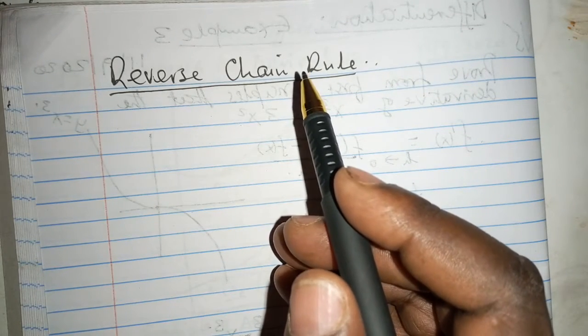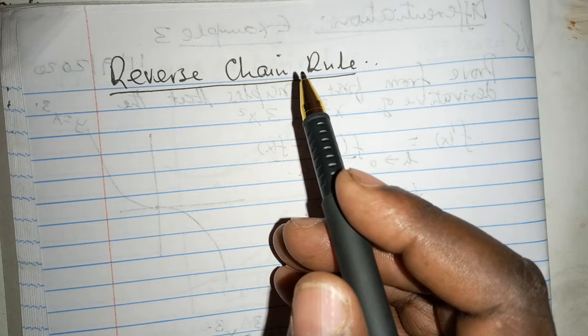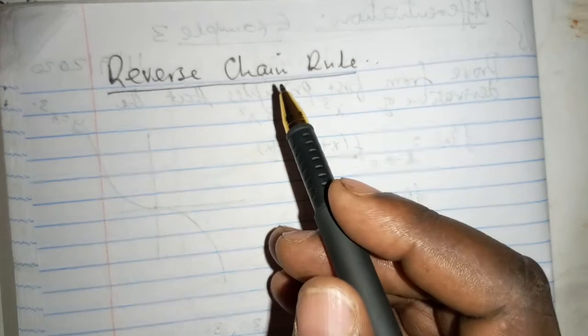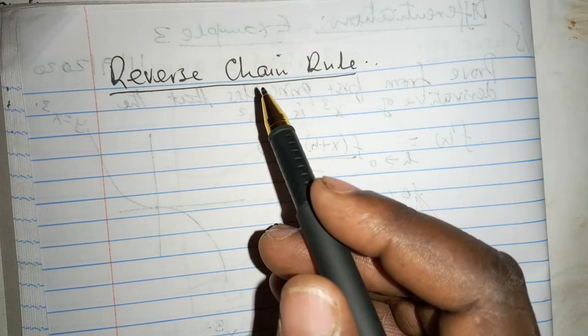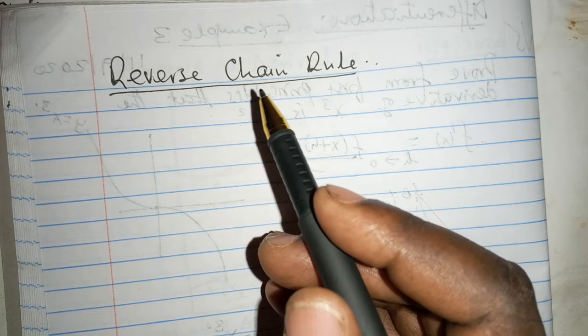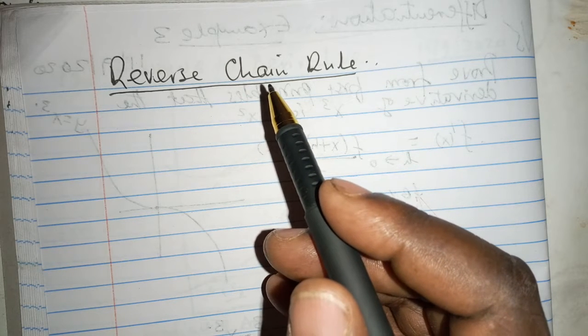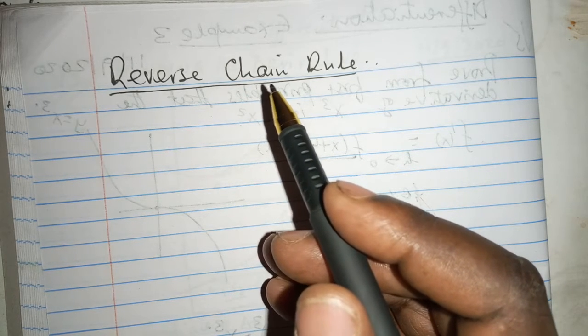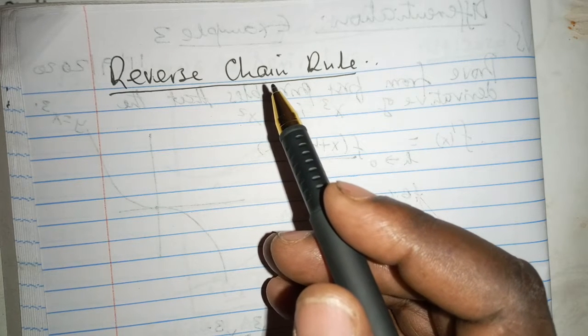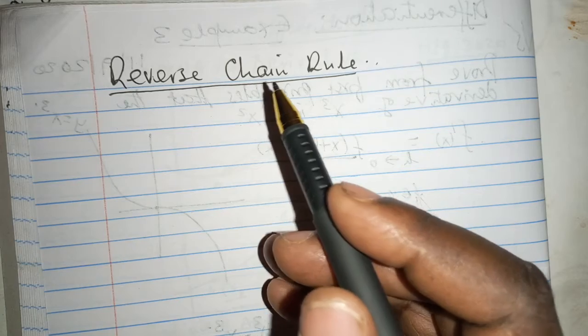Remember, we saw the chain rule in differentiation in the previous topic. And all this is explained in my videos in my YouTube channel. But there's a way we can use the reverse of the chain rule to integrate some specific functions.